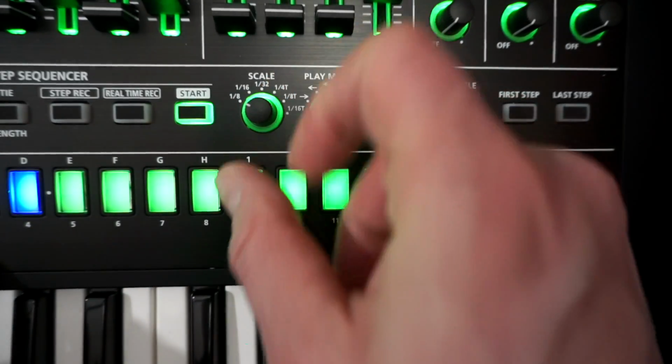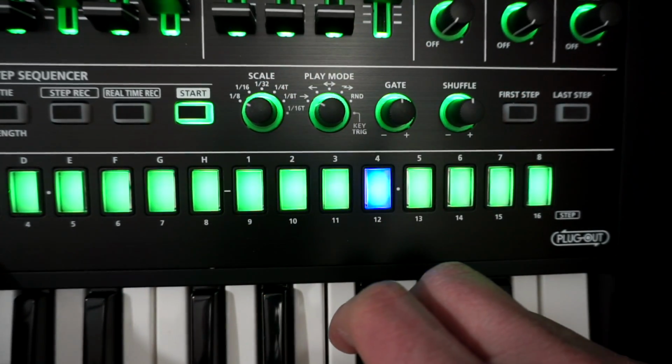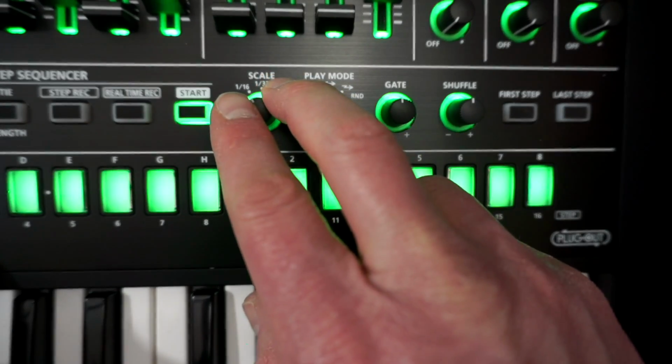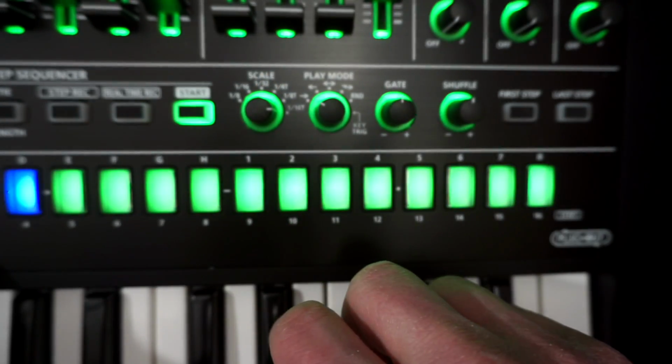Now that we have this, you can change the scale. Each note can be longer or faster, or shorter if you want.